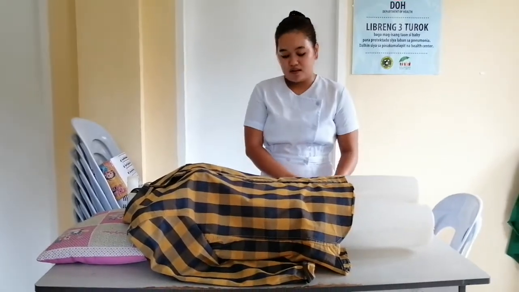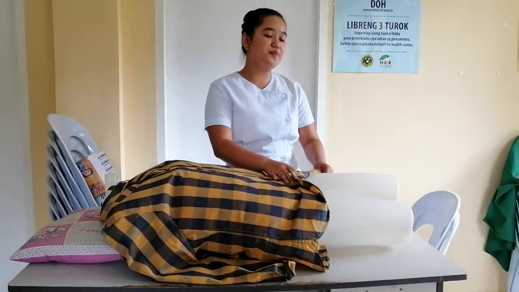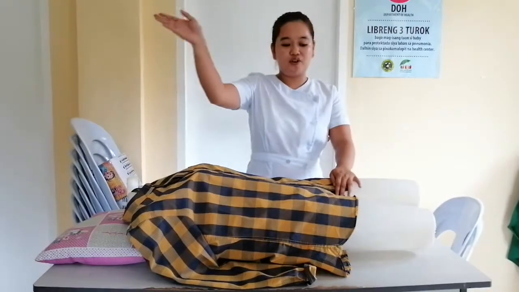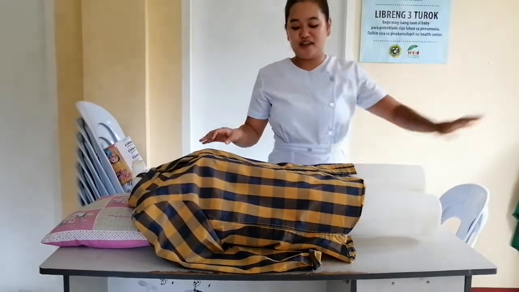And then after doing that, you're now going to provide privacy to the patient. It is important to provide privacy to the patients because you're going to expose the critical parts or the private parts of the patient. So if you are enclosed with the curtain, you need to close the curtain. So assume that I had already closed the curtains.